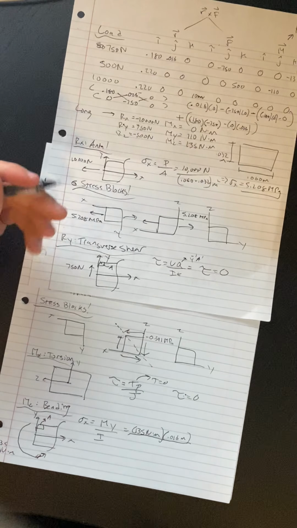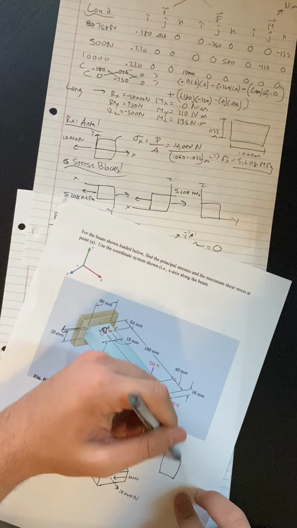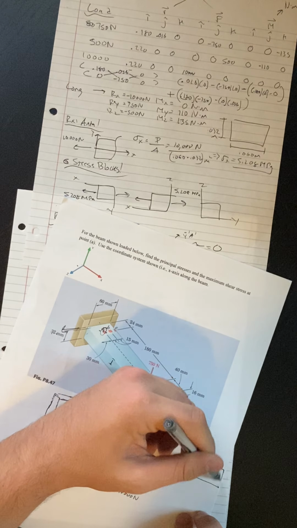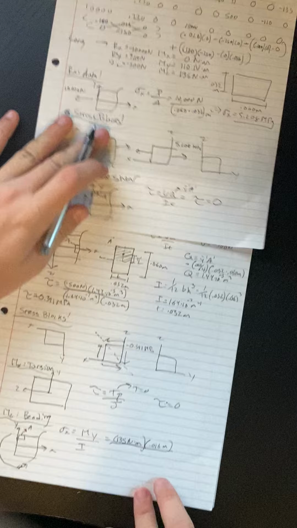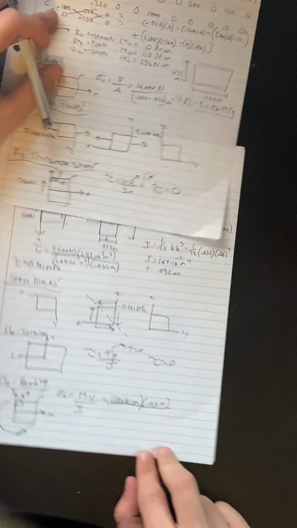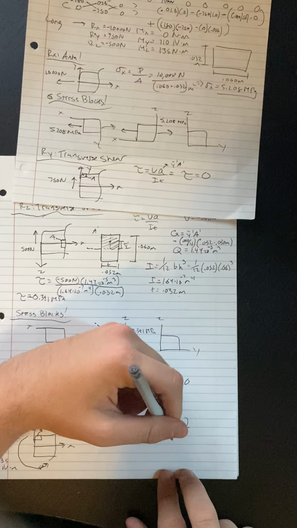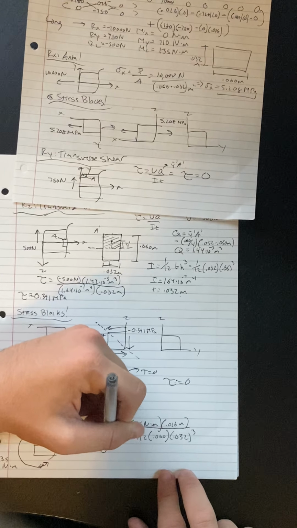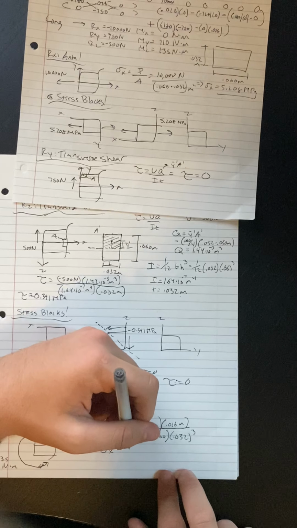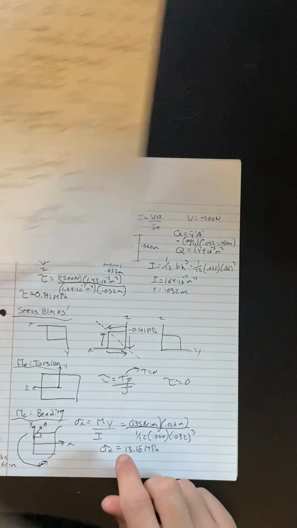And that's going to be divided by our moment of inertia. Now this is going to be a different moment of inertia from up here, because our representation is going to be from this cross section. So now we're going to have 1/12, and we're going to have our base 0.060 meters, there's our height, 0.032 meters cubed. That's going to give us stress of 13.18 megapascals.